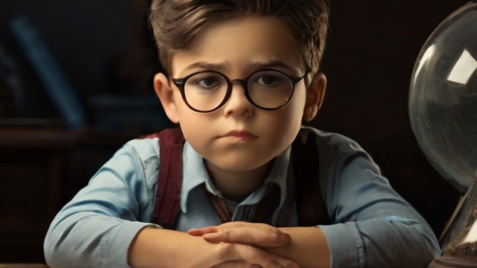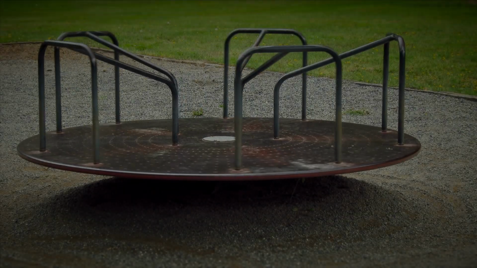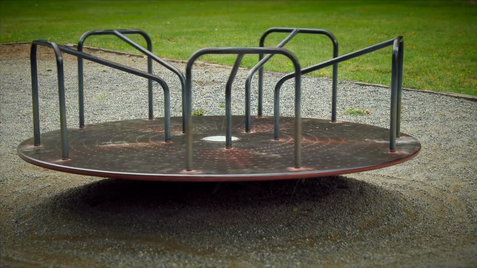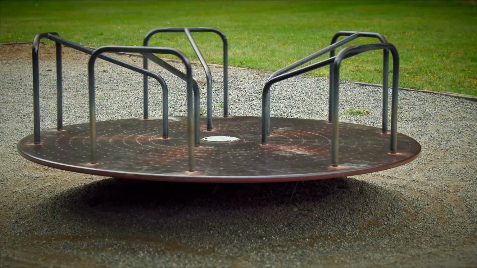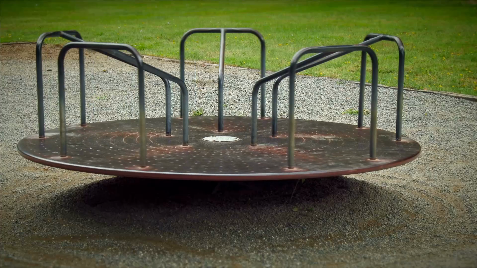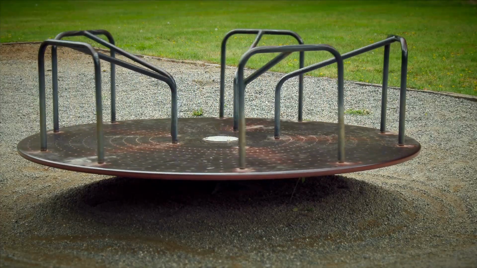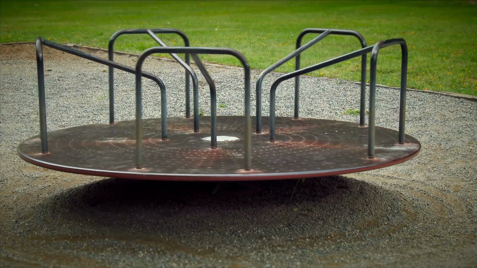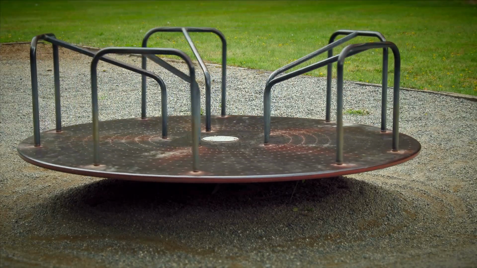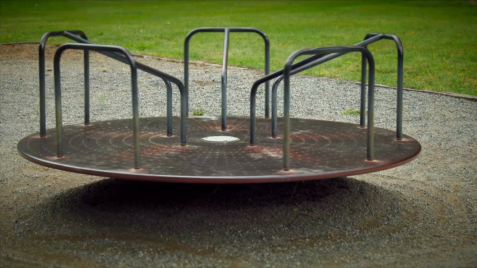Okay, the idea is that if you're on, say, a merry-go-round spinning counterclockwise, and you throw a ball toward the center, the ball will appear to you to curve to the right. This, it is said, is due to the Coriolis effect, sometimes called the Coriolis force. But the force isn't real. It's only an illusion based on the perspective of someone on the merry-go-round.